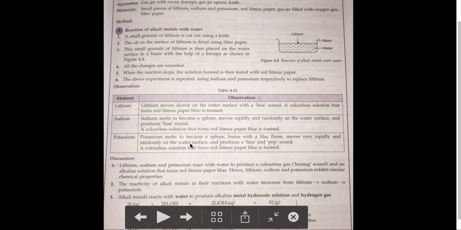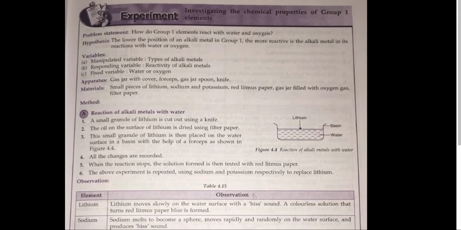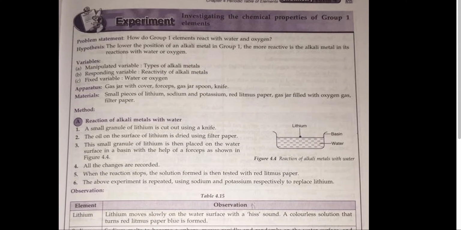So the first thing we're going to talk about right now is we are going to investigate the chemical properties of group 1 elements, okay? Primarily the reaction of group 1 elements with water. So don't worry, don't read about all this. I'm going to explain the experiment to you, okay? What we're going to use is lithium as an example. So you take a piece of lithium, you put it in water. That's all you do. Observe the change.